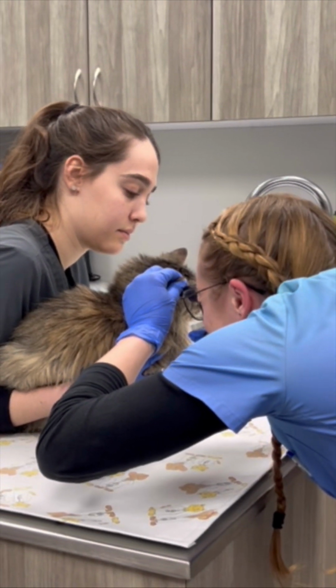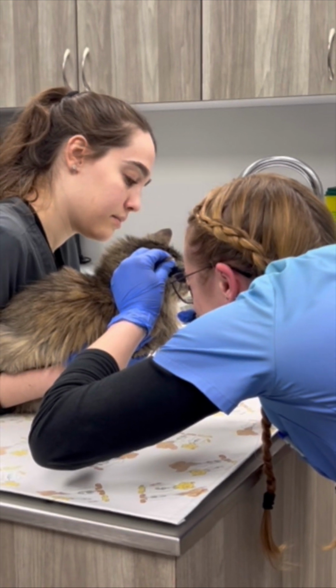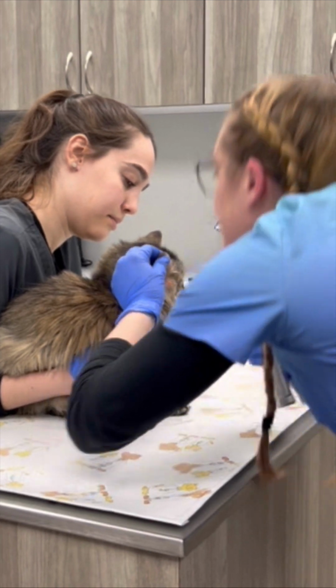Again, I have full visualization of the tympanic membrane. It is a light pink color, and there's no redness, fluid buildup, discharge, or any other abnormalities in this ear as well.